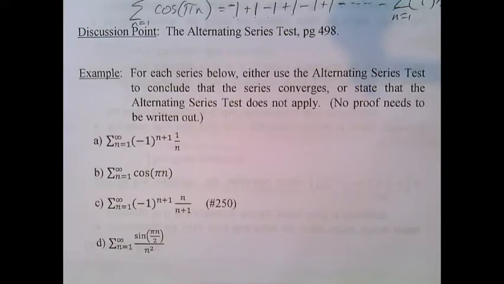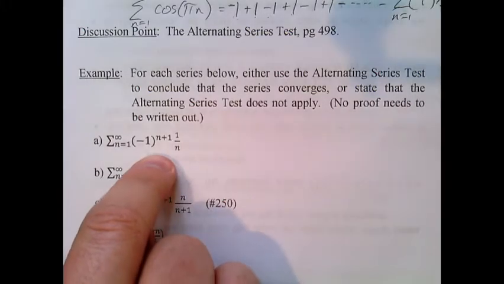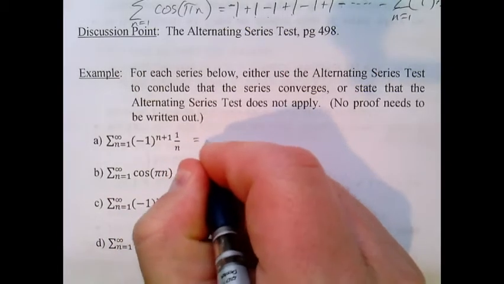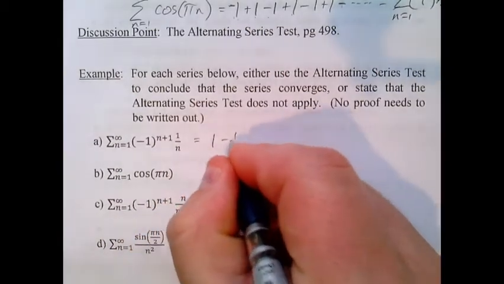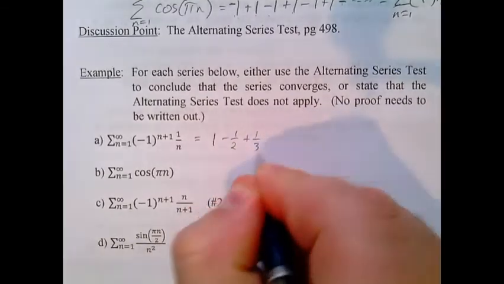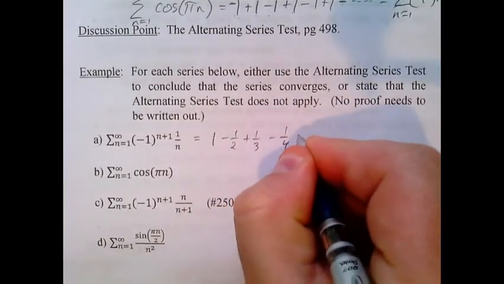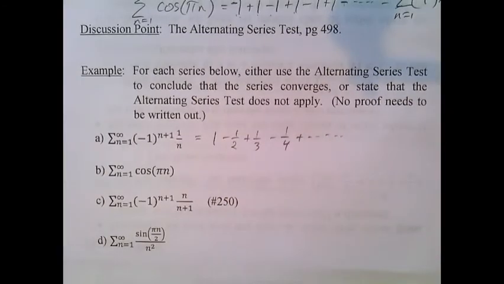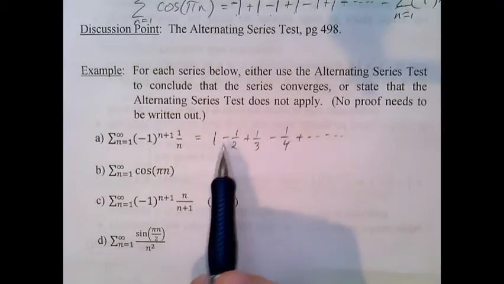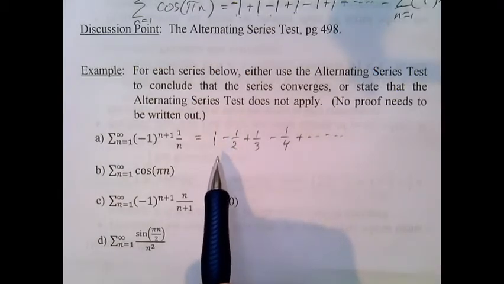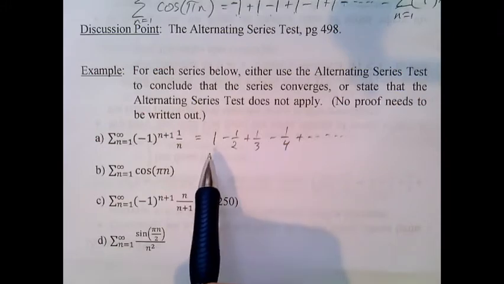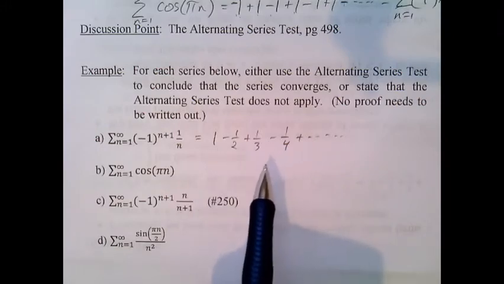Alright, so let's look at this first one. This is the alternating harmonic series. Terms look like 1 minus a half plus a third minus a fourth, and so on. I want you to notice two things about the terms. If I ignore the signs, the absolute values of the terms are definitely decreasing, but also definitely going to 0.